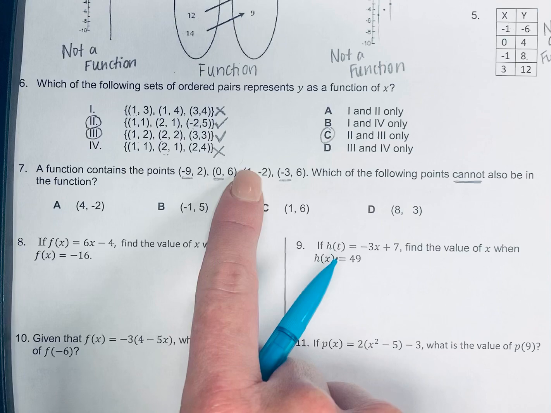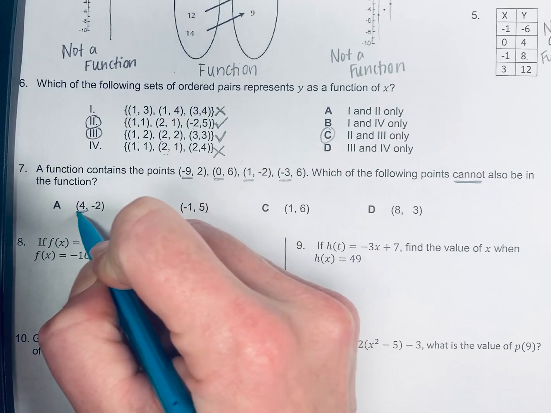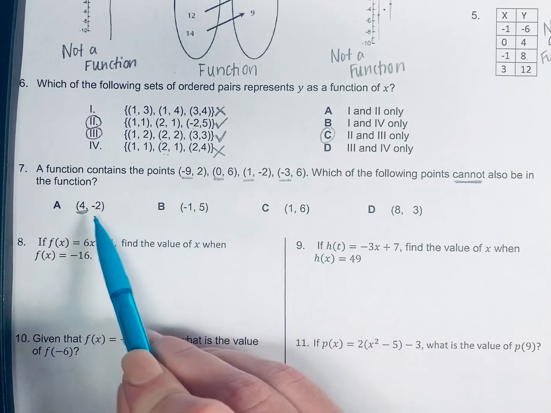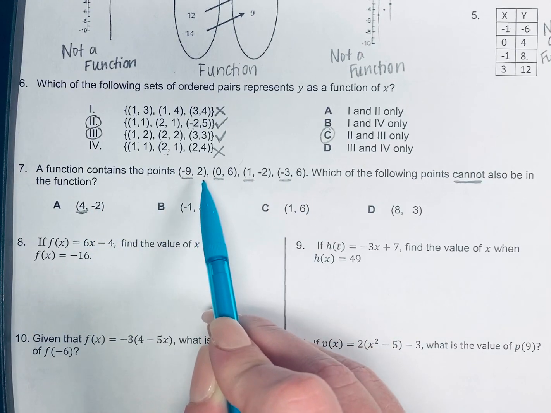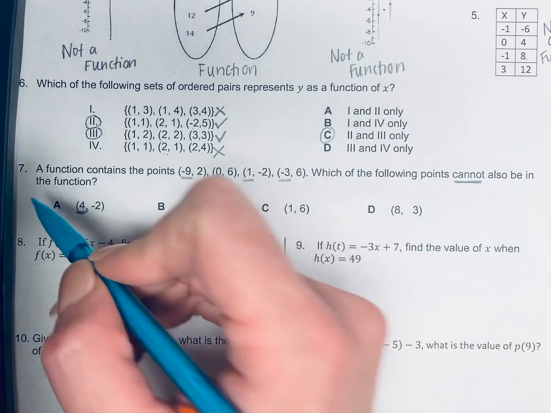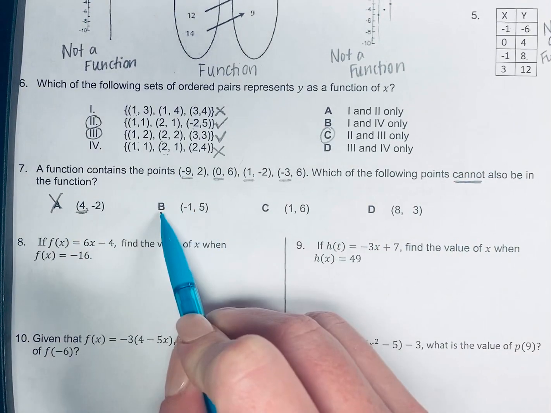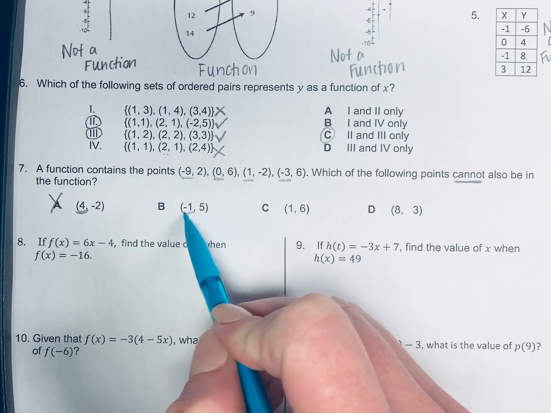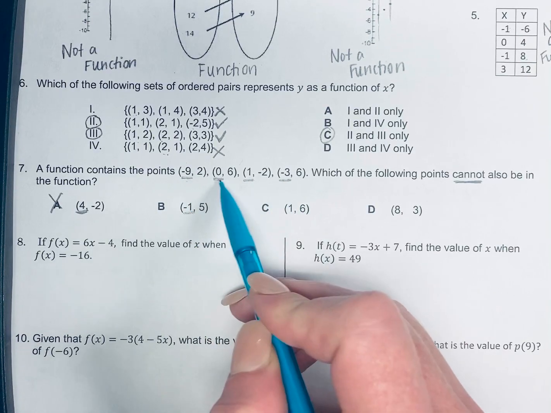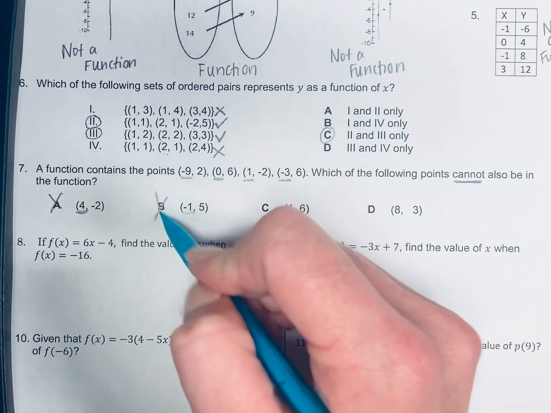So let's look at A. If I added this point in here, the x value 4, do I have another 4 in here? No, so that point would work. It would create a function, right? But I'm looking for the one that cannot be added in there. So let's not add A. Let's look at B. This one has an x value of -1. If I look through here, this would still keep it a function. That's not what I want.